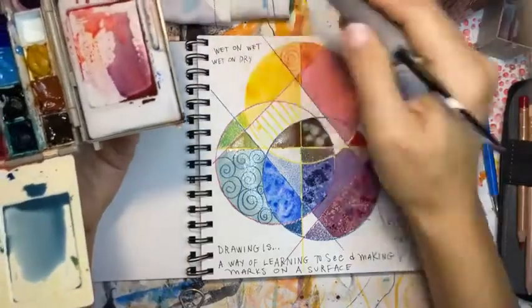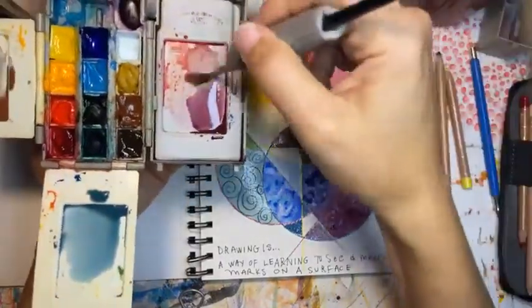You can do 2 layers of watercolor on top of each other too, like I just did.